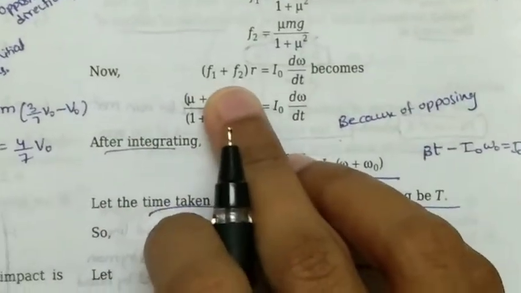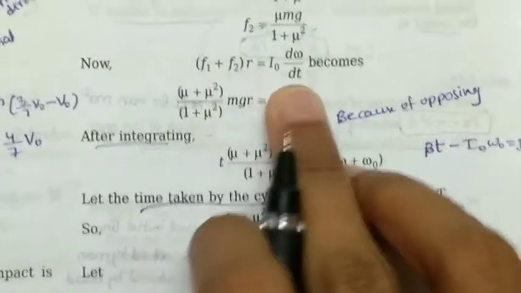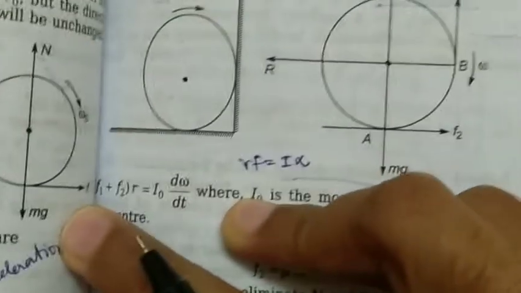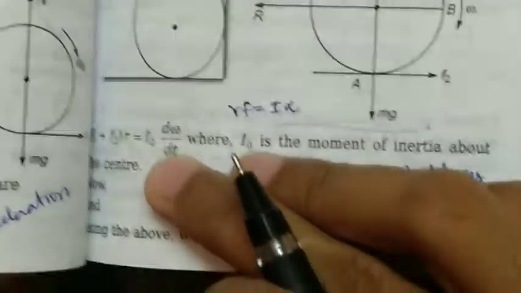As we have already taken the moment of force, taking torque, the equation is F1 plus F2 into R equals I naught d omega by dt.